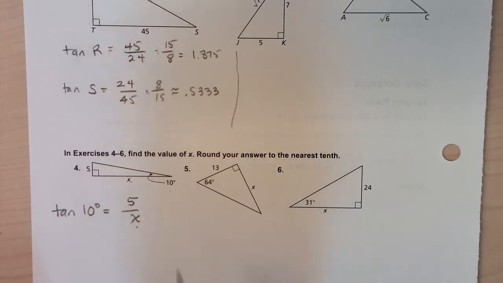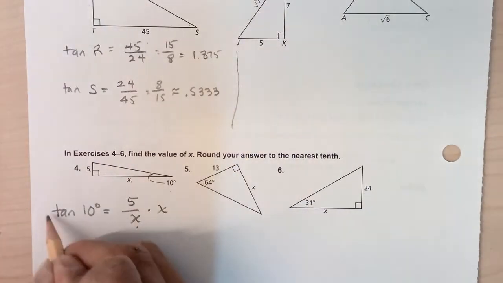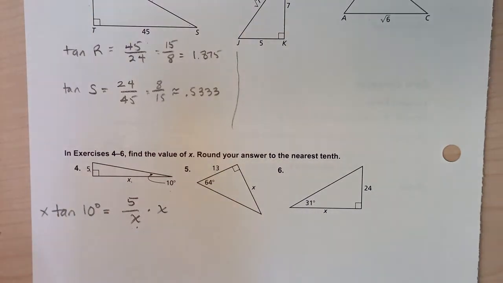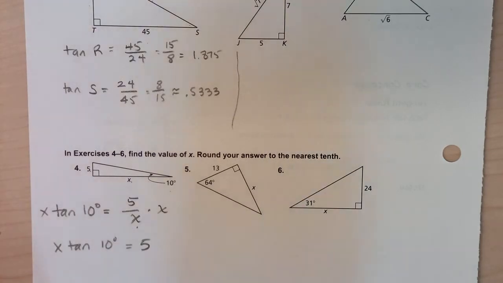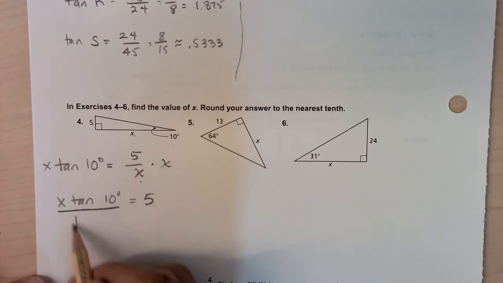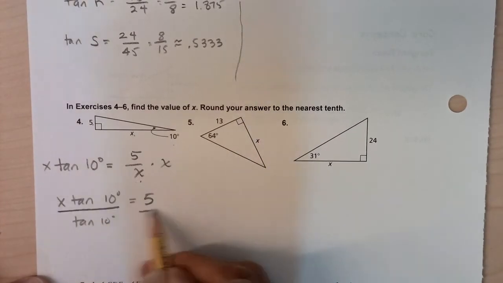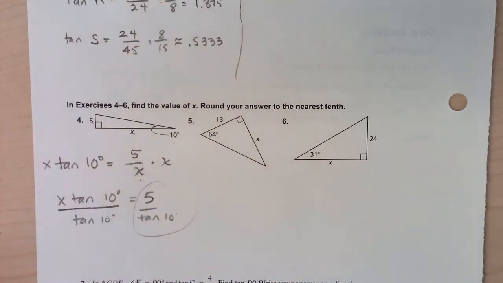Okay, the variable's in the denominator, so it's a little bit more complex. If I want to get x out of the denominator, I'd actually need to multiply each side by x. Then we get x times the tangent of 10 degrees is equal to 5. And then in order to solve this for x, we have to divide each side by the tangent of 10 degrees. Now the rest you're going to need your calculator for.